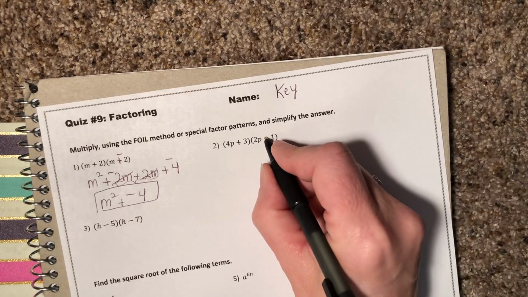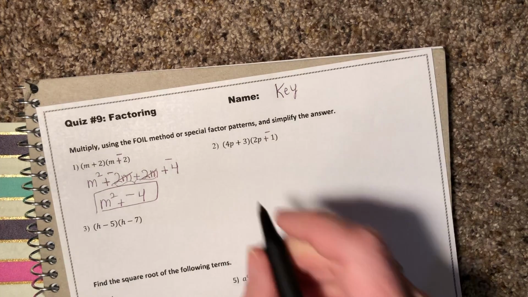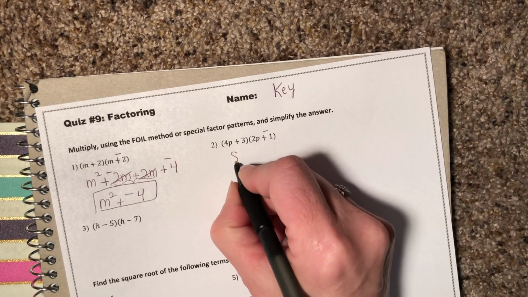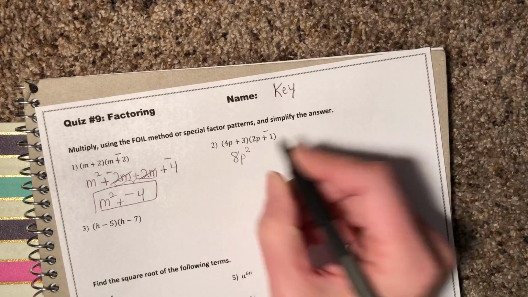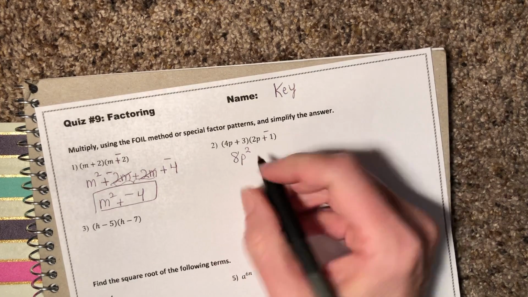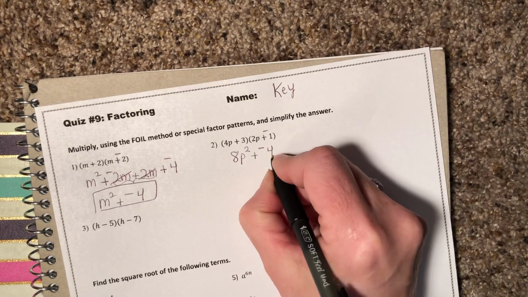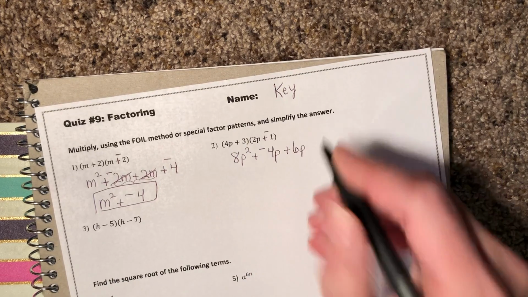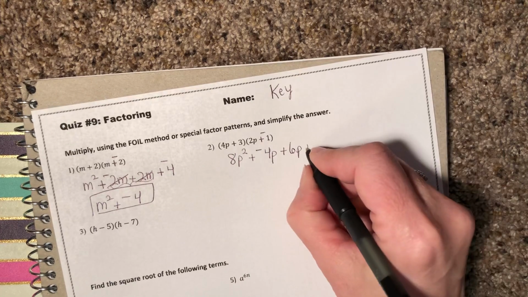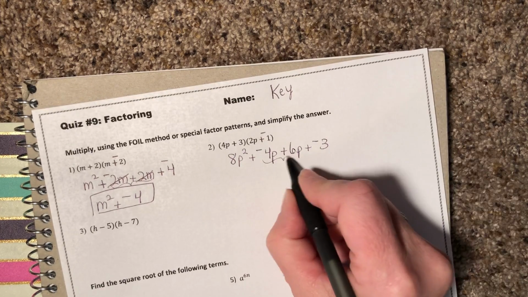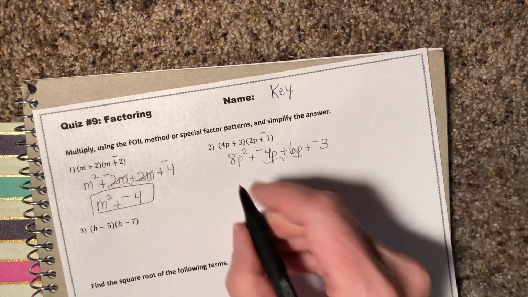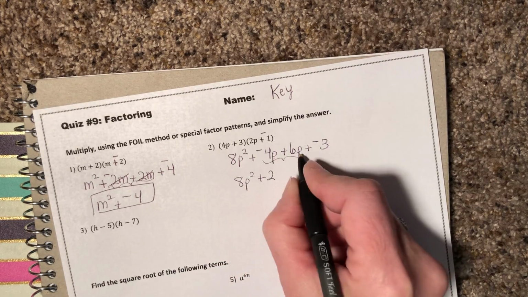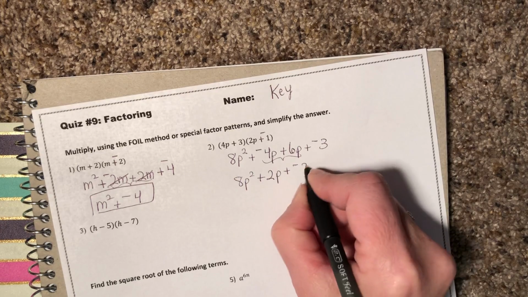Okay, number 2, so I'll do it with keep change, so it's a little easier to see. 4p times 2p is 8p squared. Outer, 4p times -1, -4p. Inner, 3 times 2p, 6p. Last, 3 times -1 is -3. Okay, I'm going to add my inner and outer because those are my like terms. So 8p squared plus 2p, you got to watch the signs when you add, plus -3.